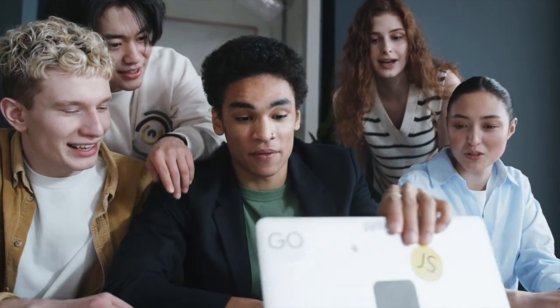Screen sharing. Meet one-on-one or with large groups and share your screen with them so they can see what you see. Recording. You can record your meetings or events too.